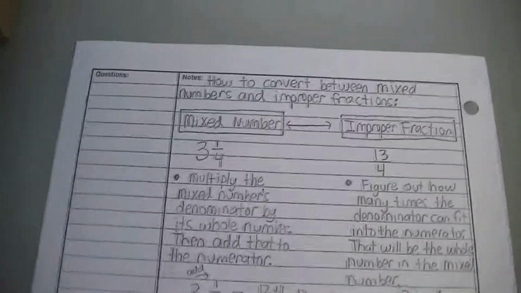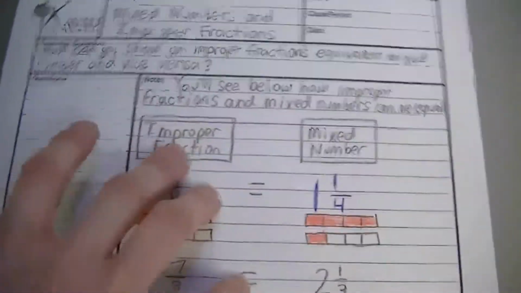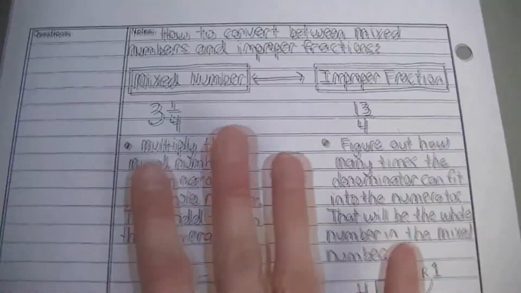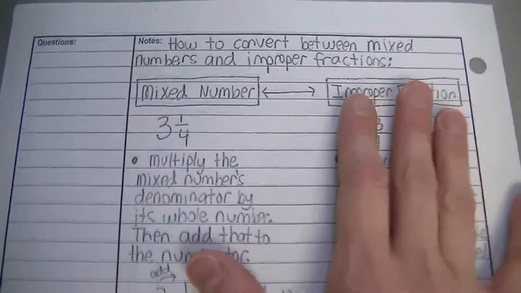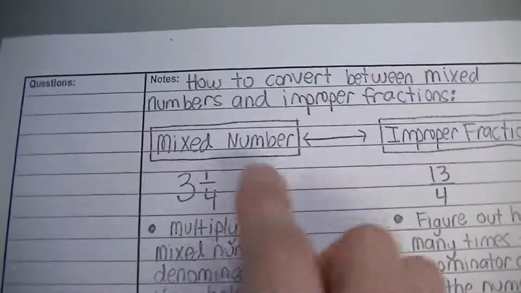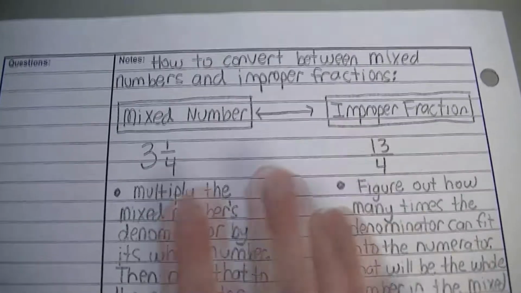Okay, this back page, here are specific instructions on how to convert between mixed numbers and improper fractions. So basically, what we did on the front page, we're going to be doing on the back page, but here are basic step-by-step instructions to help you be successful at this in case you didn't understand it from the first page. So to convert from a mixed number to an improper fraction, here's what you would do, and I have an example.